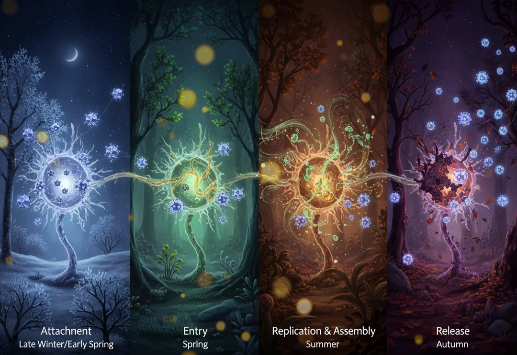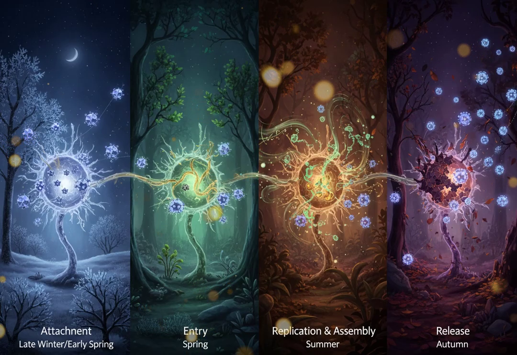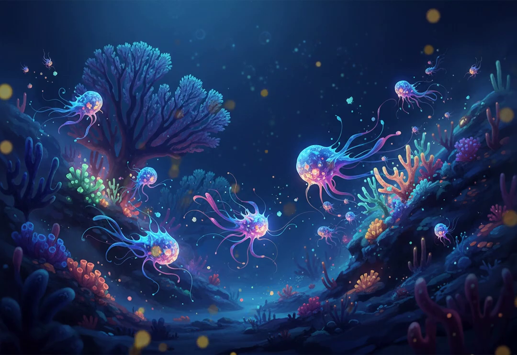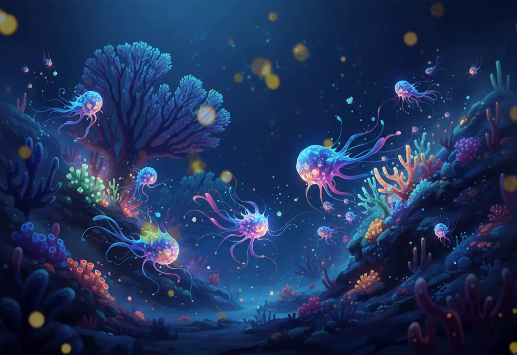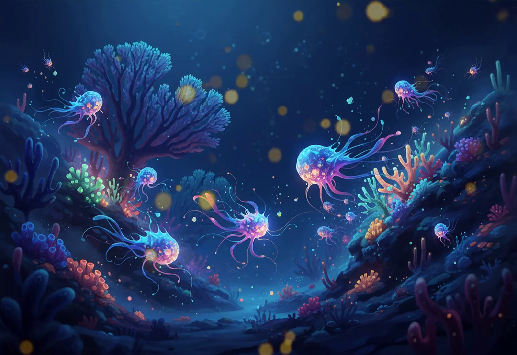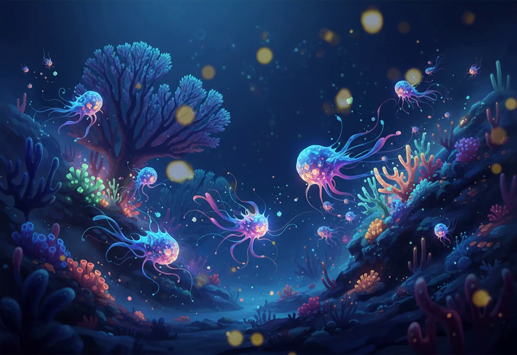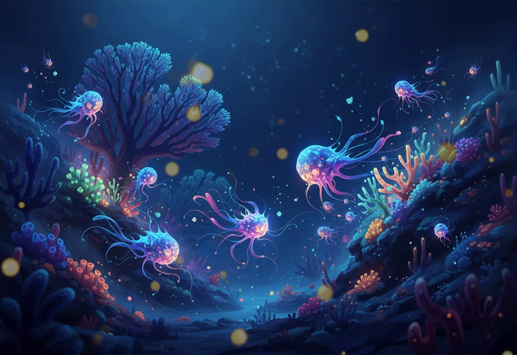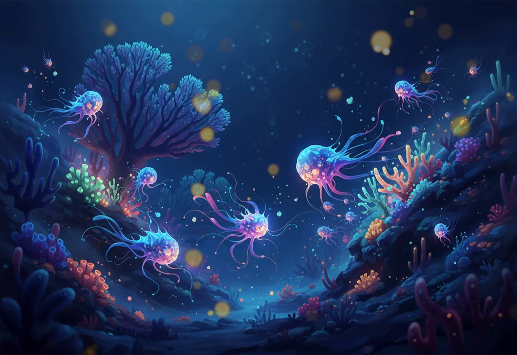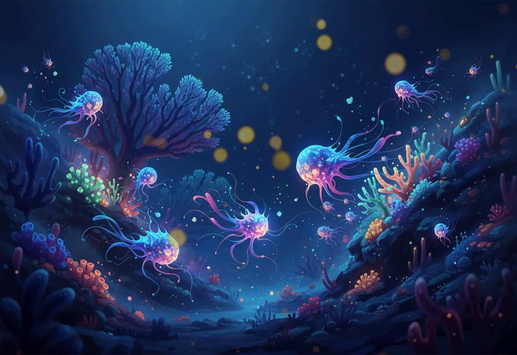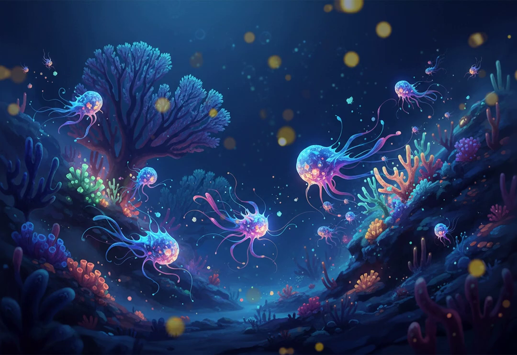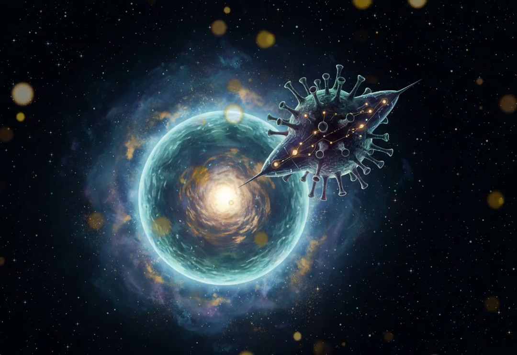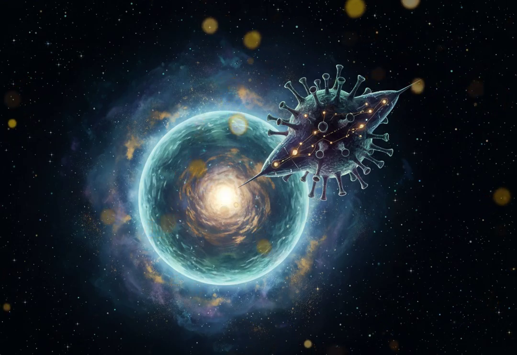Imagine the viral capsid, which has been a steadfast guardian, now unlocking its secrets, allowing the genetic material to flow into the cytoplasm. This release is akin to a treasure chest opening, revealing the blueprints of life that the virus carries within. The mechanisms of uncoating, as this process is termed, vary among different viruses yet share a common objective: to liberate the viral genome for replication.